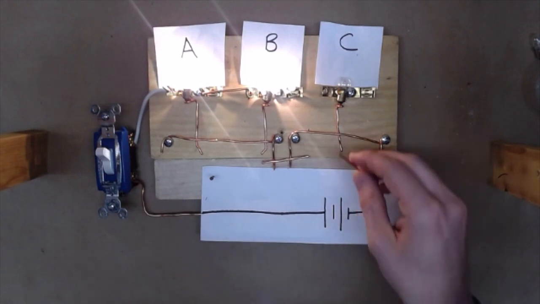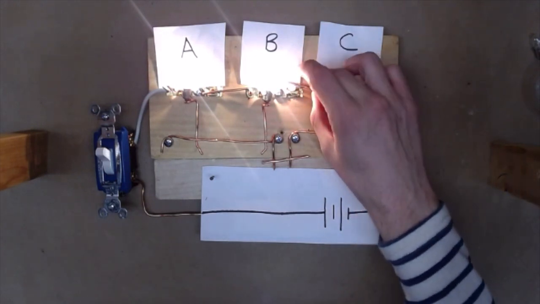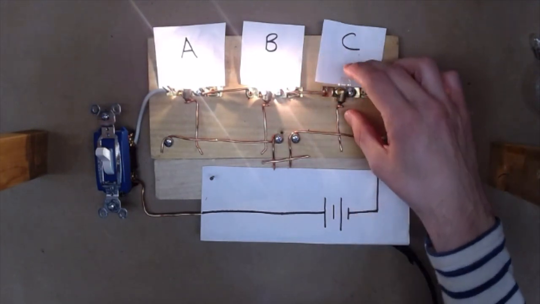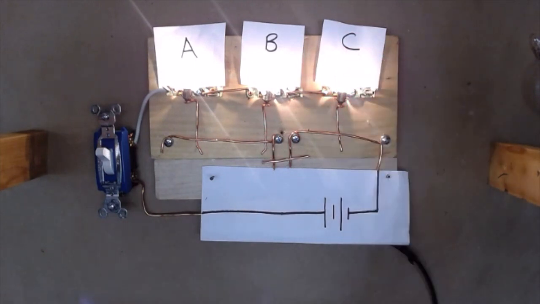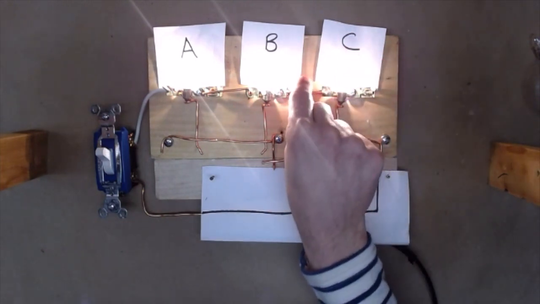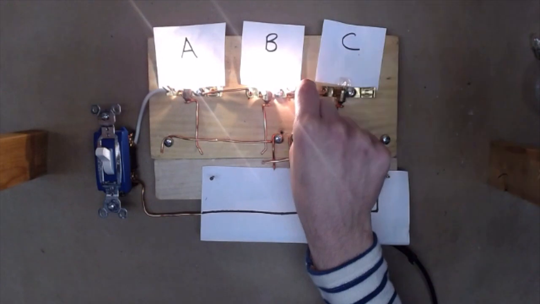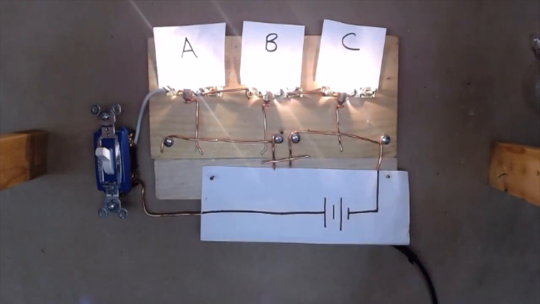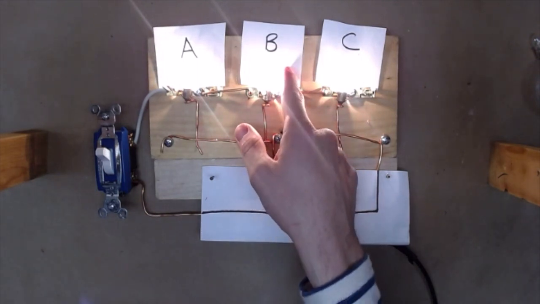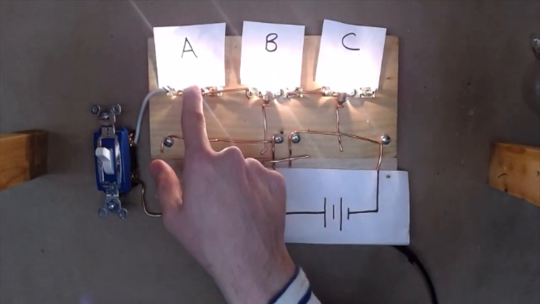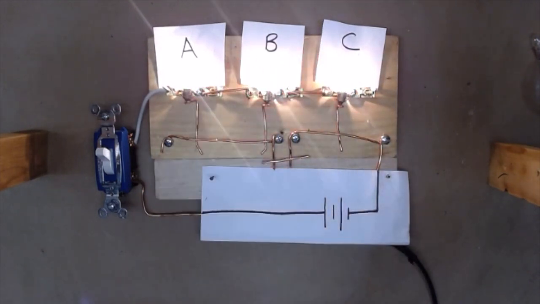Now bulb C, I'm going to do the same thing. I'm going to connect this here, I'm going to drop it down, and there we have it. Again, remove this quickly. Ready? Watch A and B. Nothing happens, right? And now bulb C is very, very bright. So A, B, and C are each creating a lot of power. They're generating a lot of power. They're dissipating a lot of power, as we like to say. And by integrating B and C in the circuit, we have not affected bulb A.